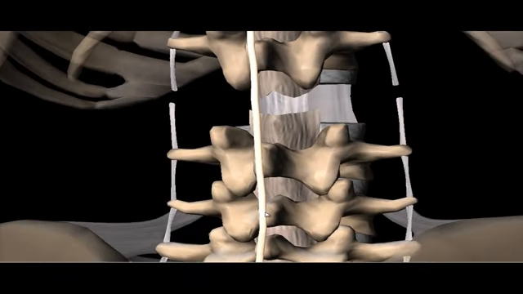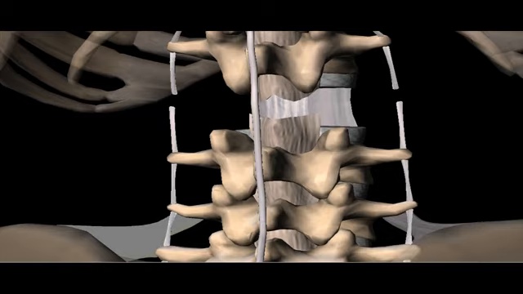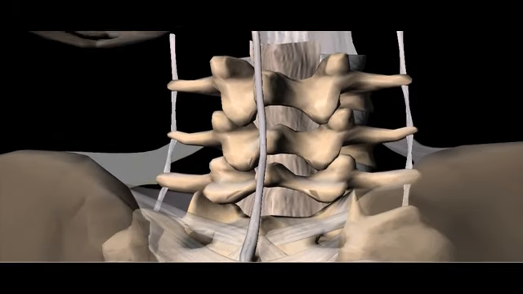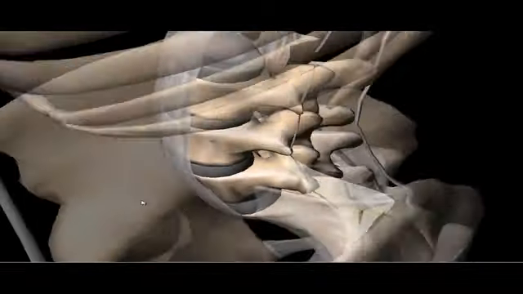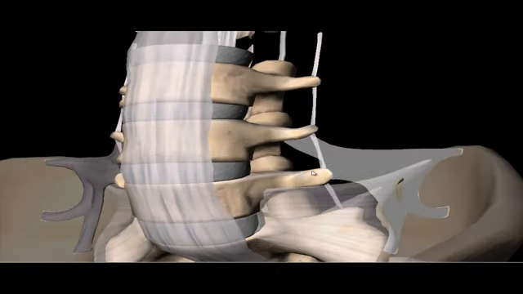An additional ligament that I think is important for us to appreciate is the iliolumbar ligament, and we can see the iliolumbar ligament from the ilium coming straight across to the fourth and fifth vertebrae. So as I spin this around, we can see that vertebrae.